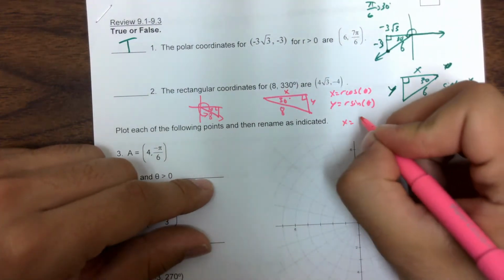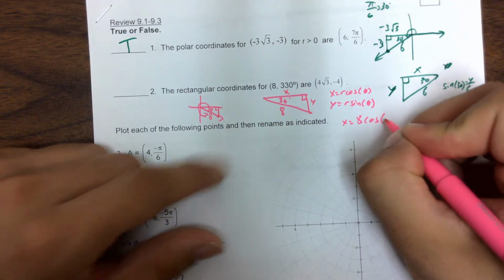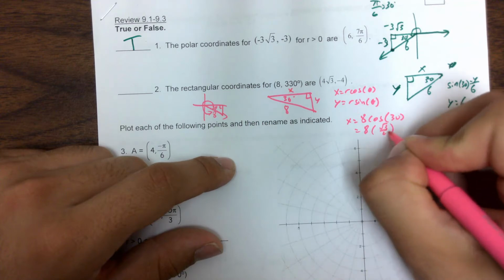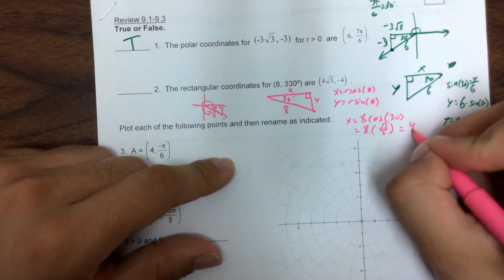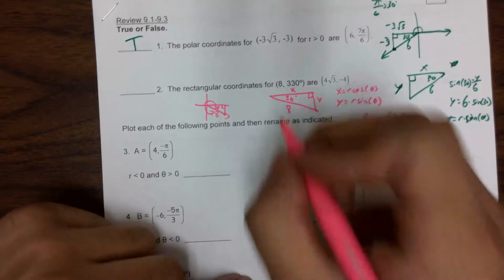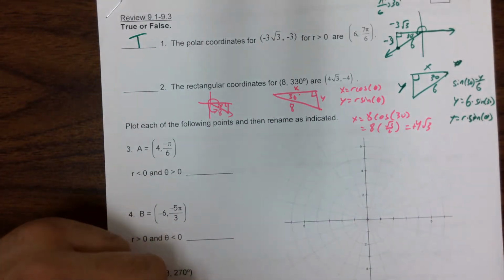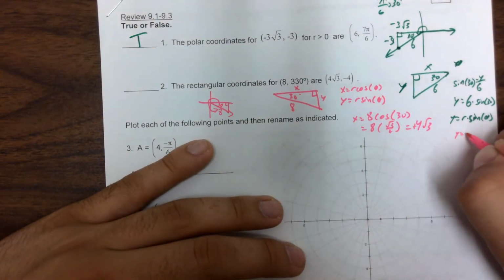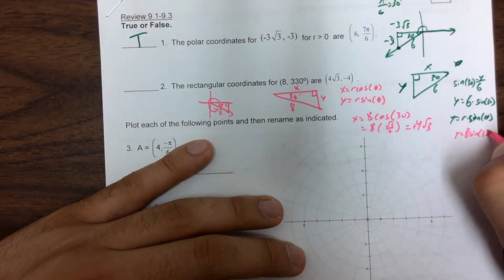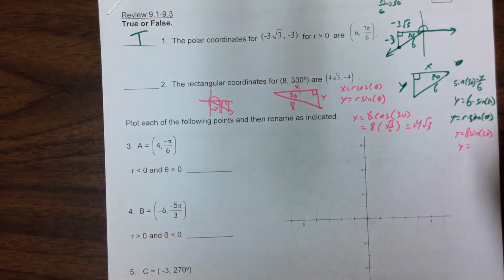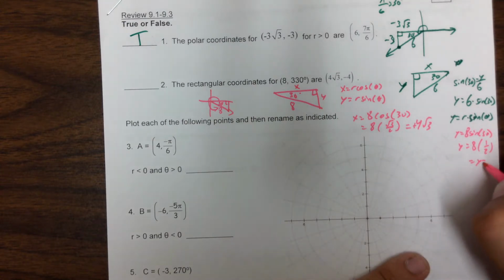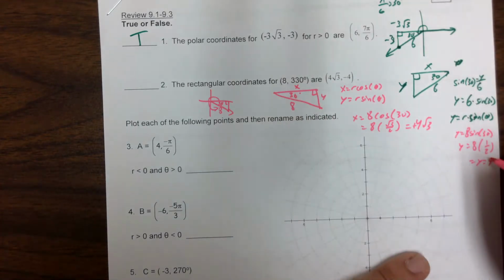So x equals 8 cosine of 30. That is √3 over 2. So that is 4√3. Okay, and it is in the positive x direction, so it is positive 4√3. That means that my y is 8 sine of 30, so that would be 8 times 1/2, which is y equals 4, and it is down, so it is negative.